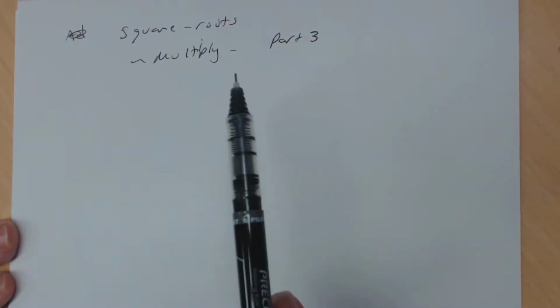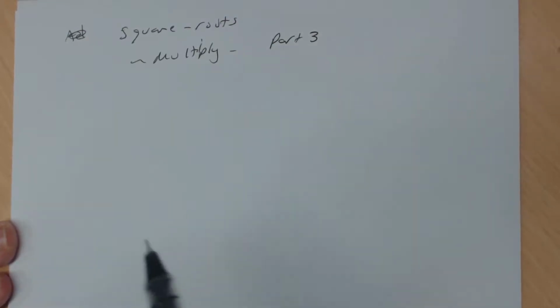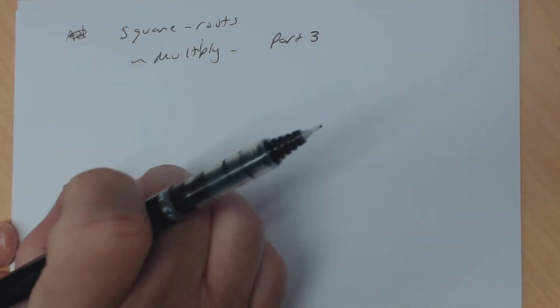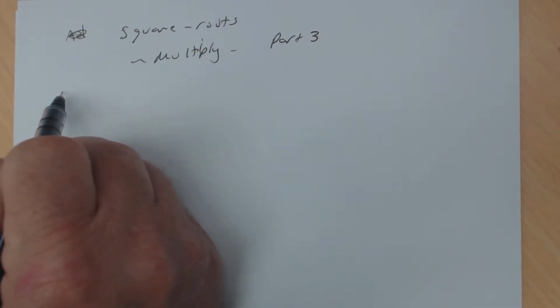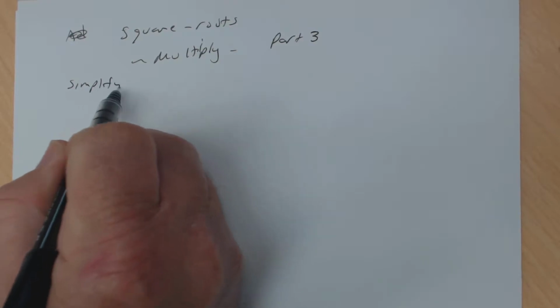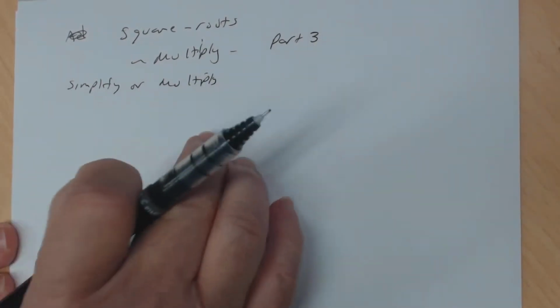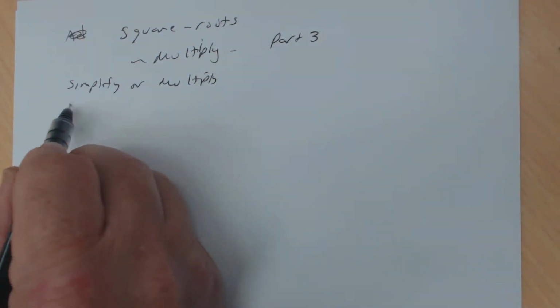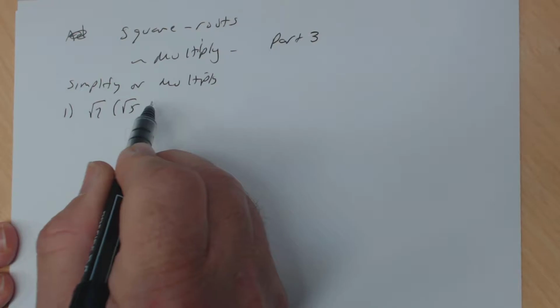Okay, so in part three of this lesson, we're going to be multiplying square roots. Now, basically, we've been using the distributive property or FOIL. Okay, so let's look at this example. We either say simplify or it could say multiply. Regardless, you're going to simplify eventually. So number one, you have the square root of 7 times the square root of 5 plus the square root of 3.